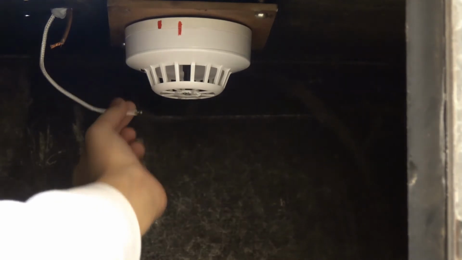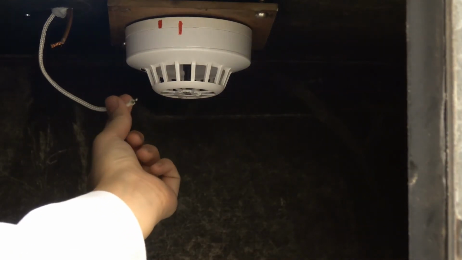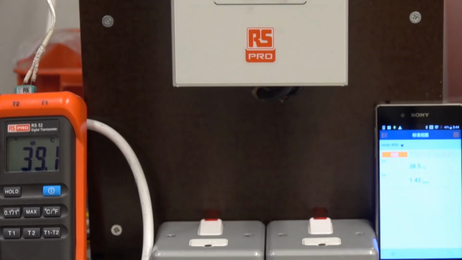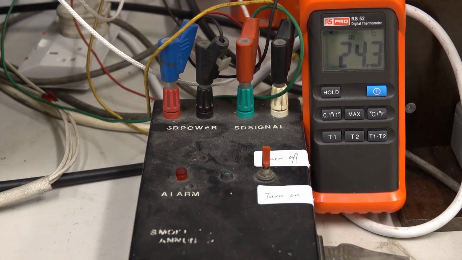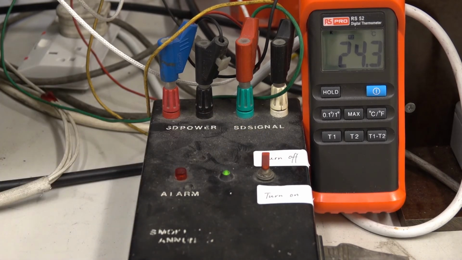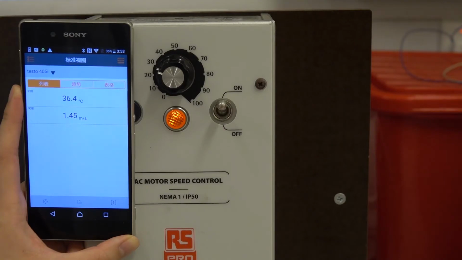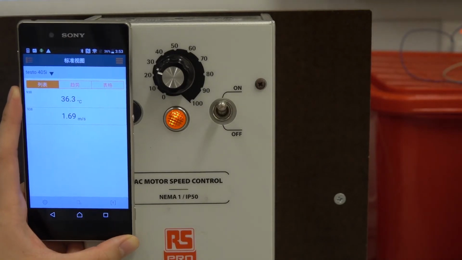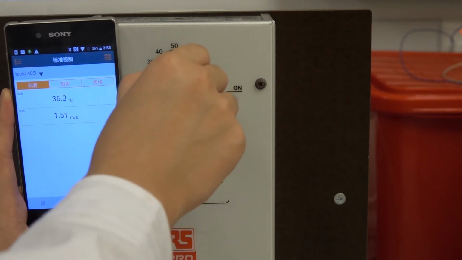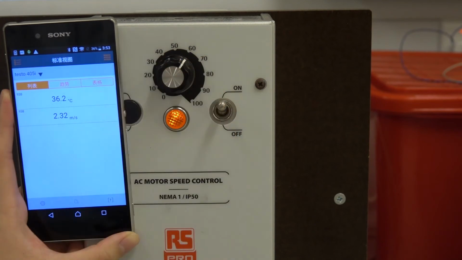Near the heat detector, we have a thermocouple to test the temperature. In the control panel, we have 2 switches, which control the heater and fan separately. This black box is a switch of the alarm. This button can adjust the fan power. Rotating this button can enhance the fan power, so we can have a higher airspeed.